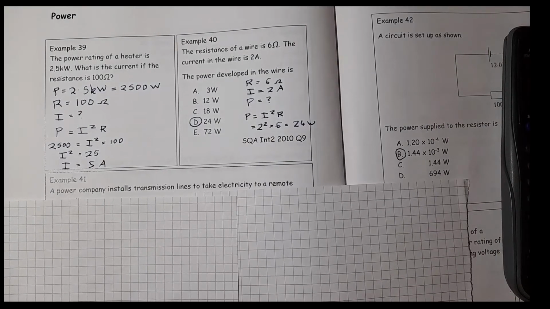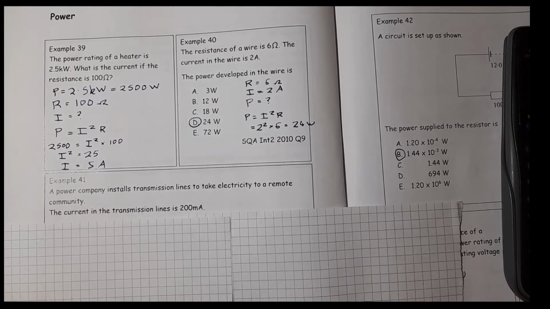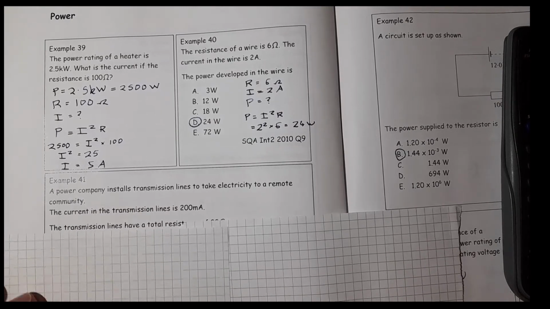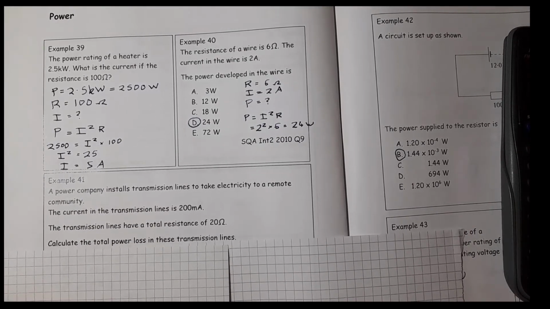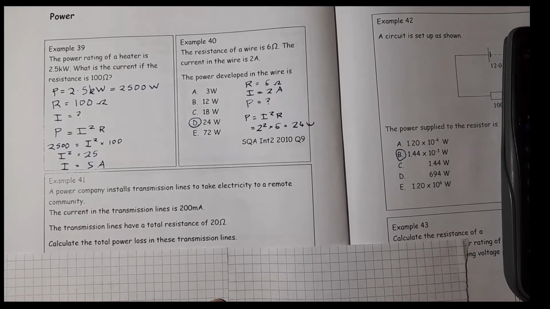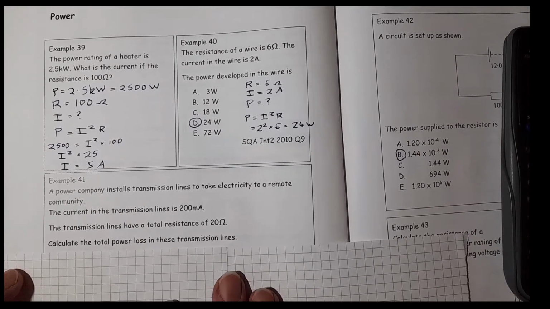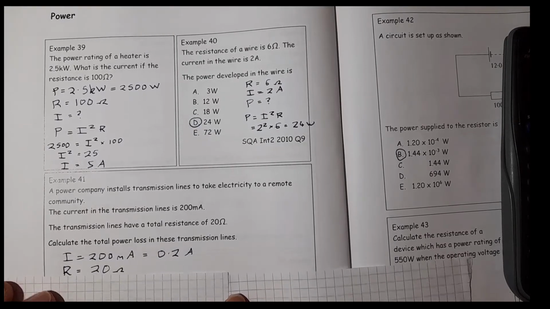Example 41. So this time we have transmission lines which are taking electricity to a remote community. And the current in the transmission lines is 200 milliamps, a total resistance of 20 ohms. So calculate the power loss in the transmission lines. Now the power loss is just the power developed in the transmission lines, P equals I squared R. The current is 200 milliamps and the resistance is 20.